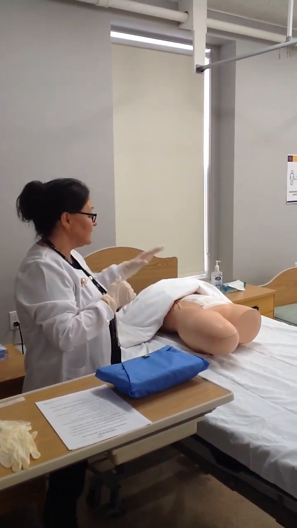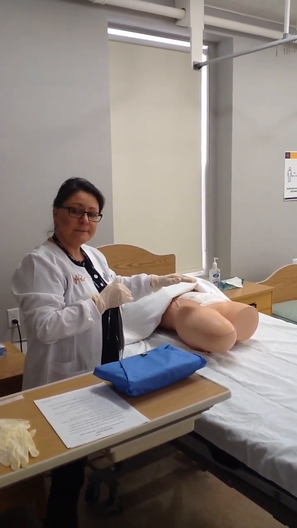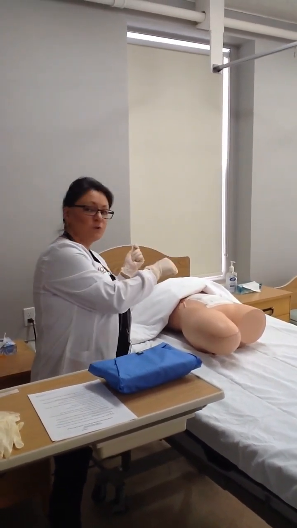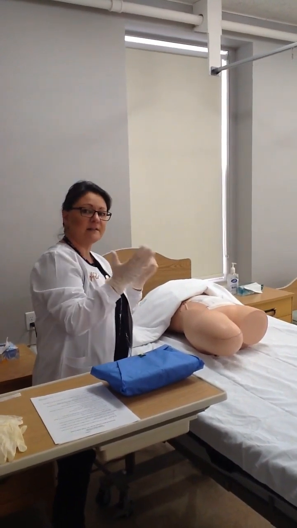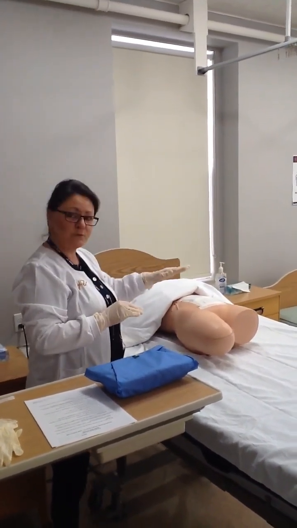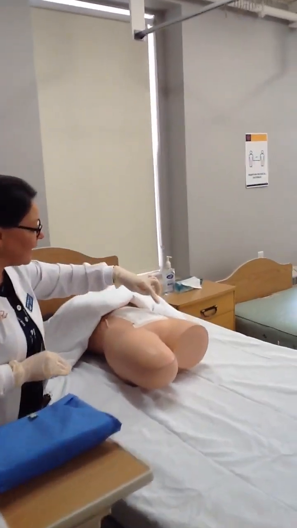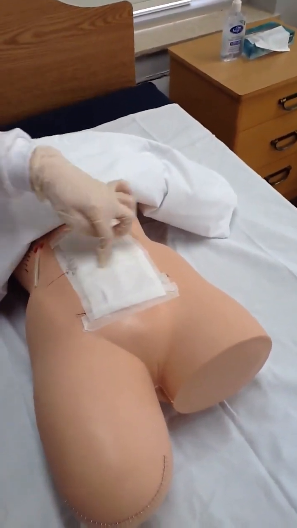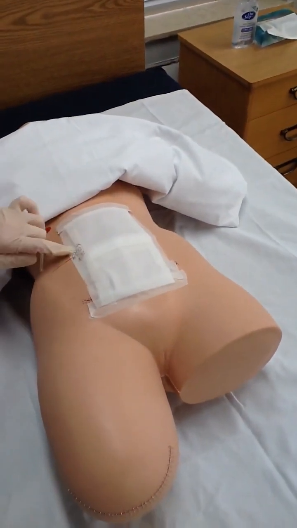We don't know what is on the outside of that dressing, and so we don't want to use these gloves to touch that wound bed and transfer anything that may be on the outside of our gloves to the wound bed. So this pair is just for removing this dressing. And you can see that I have those pieces of tape, 1, 2, 3, 4, and 5, and then the 6th piece is my date and time.